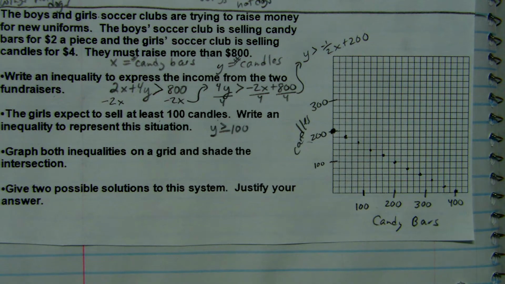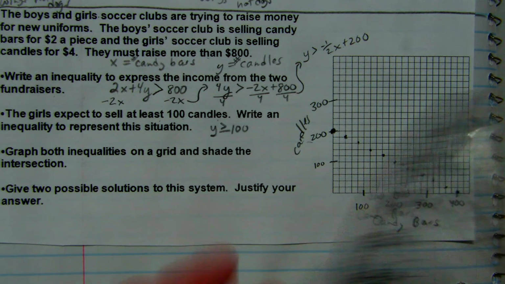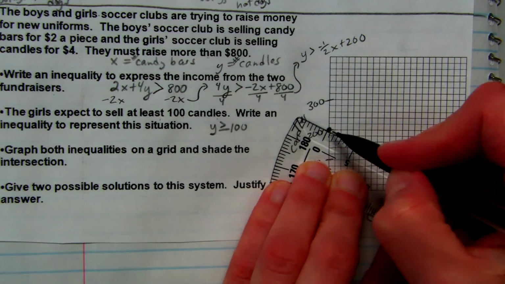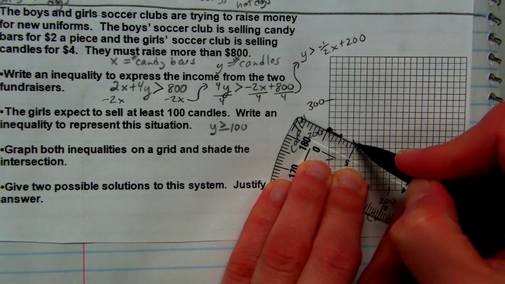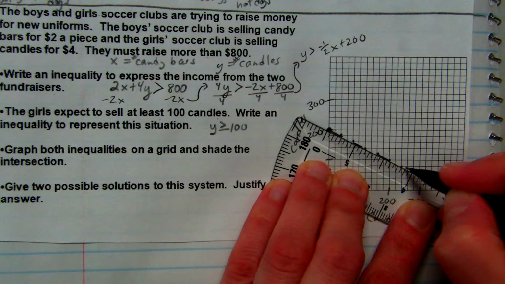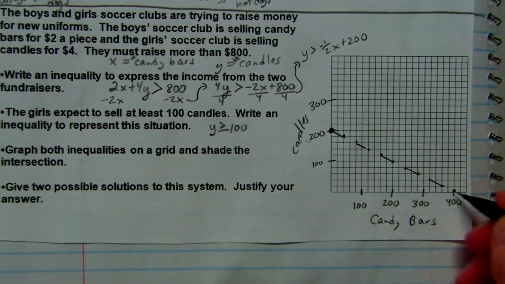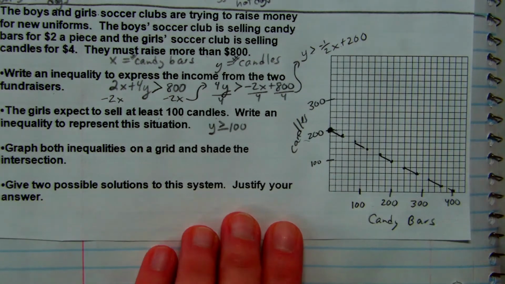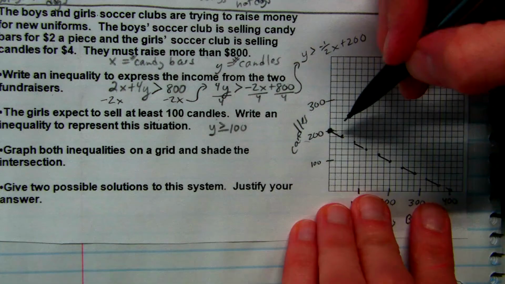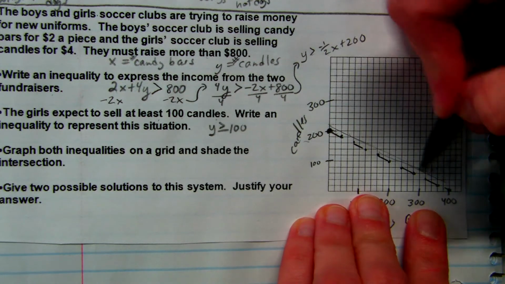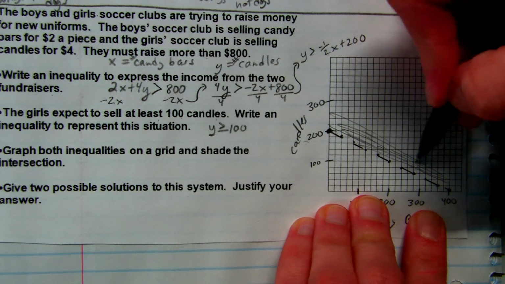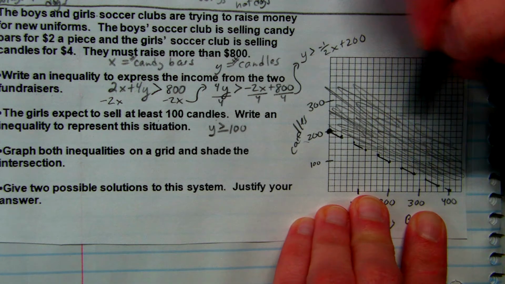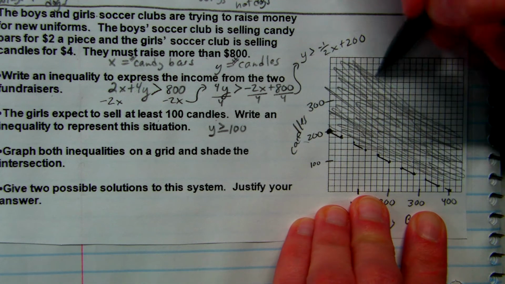And then, is this a solid line or dashed? Dashed. All right. So we'll dash it, dash it, dash it, all the way down. And then we want this to be more than, so we're going to shade above the line. So I'm going to shade this direction. Don't have to spend a lot of time coloring that in. You can if you just really like to color.